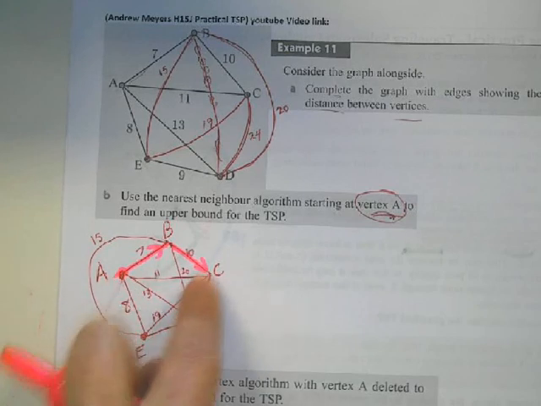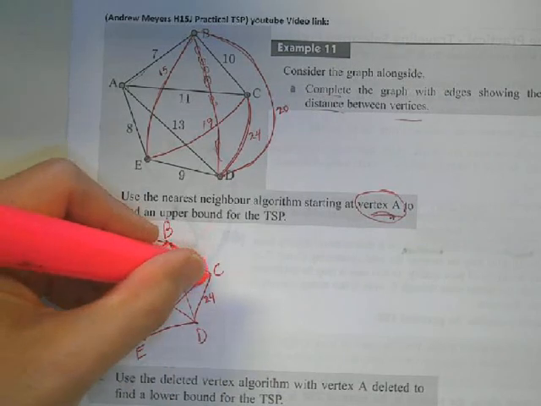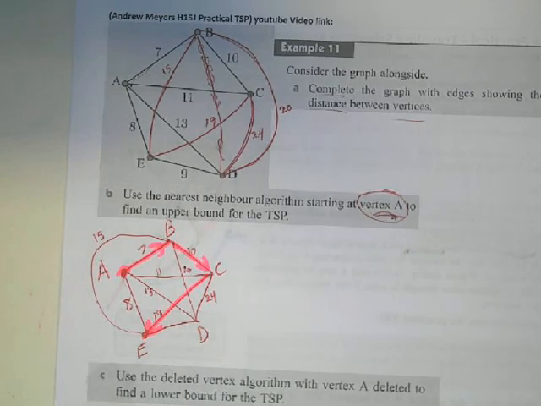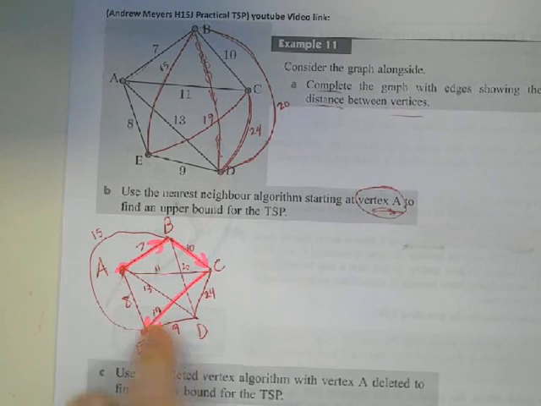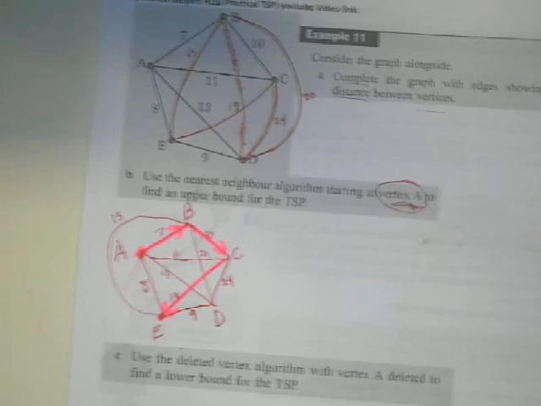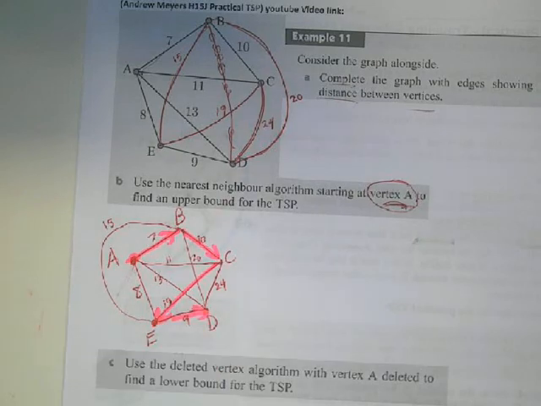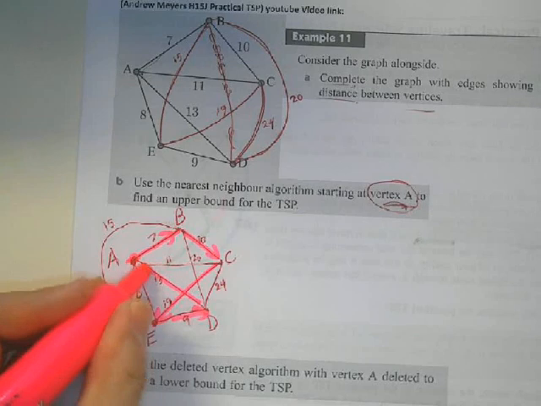So 19 and 24. So 19 is the shortest route from there. And then from here to here, oh, I didn't write this down. E to D is 9. So I have to go to D anyways, because that's the last point not visited. So I go this way, and then I go back home to A now that I've visited all of the points.